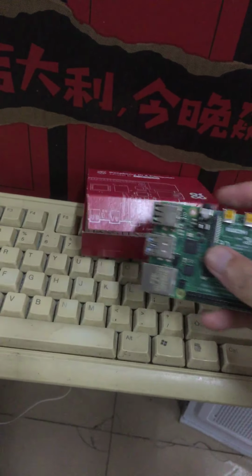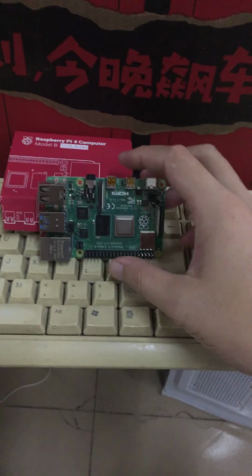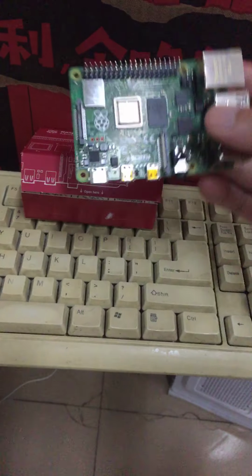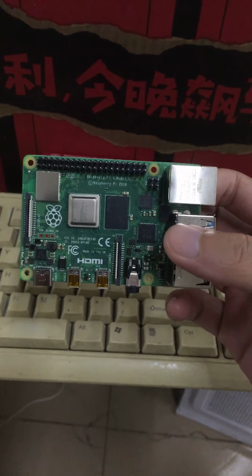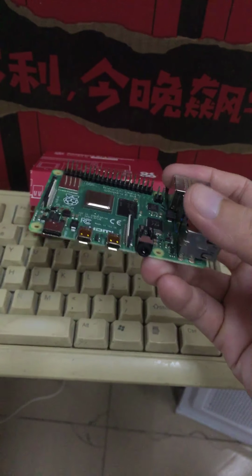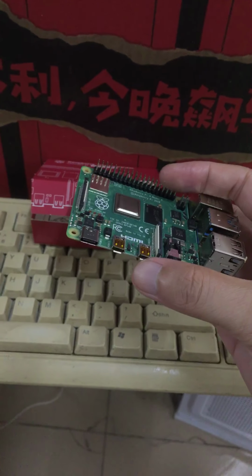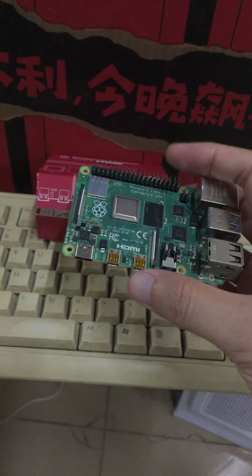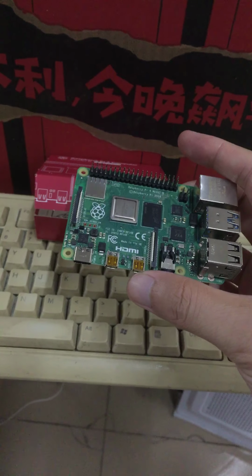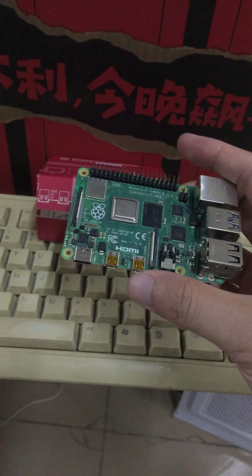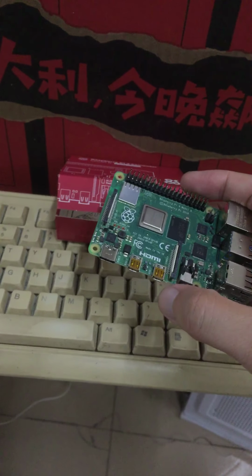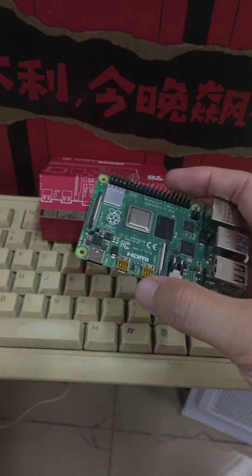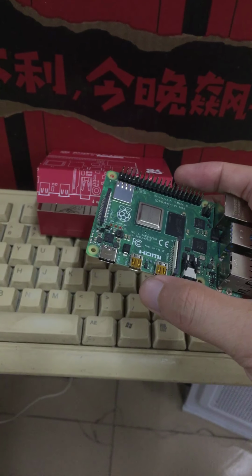Today I show you the start with this Pi 4 Model B. As you see here, compared to the Pi 3 Model B, the most upgrade is the two HDMI.